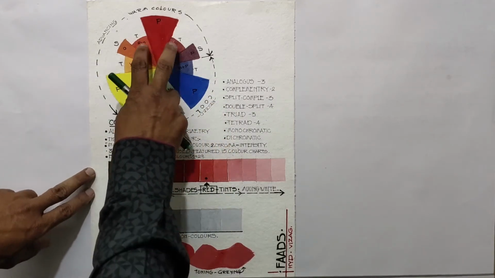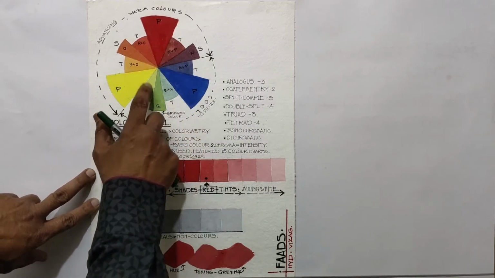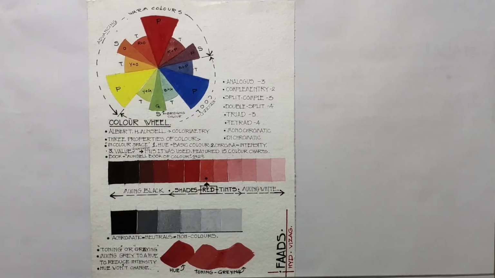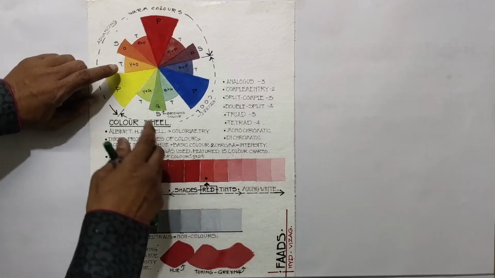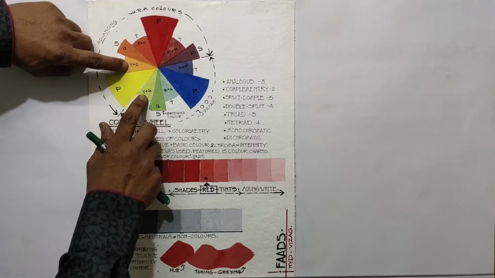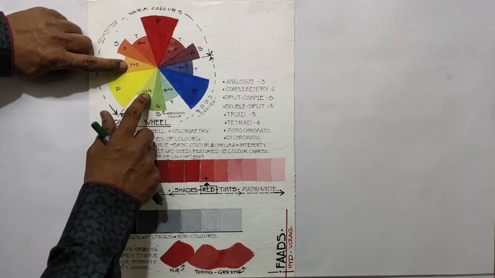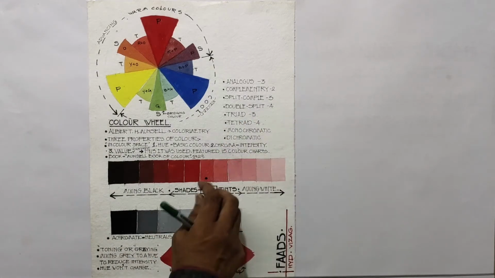These two and these two form a very narrow X, if you draw an X. These four colors are known as double split complementary colors. Here also, yellow orange, yellow green, red purple, blue purple: these two and these two will become double split complementary colors. So it is a combination of four colors.